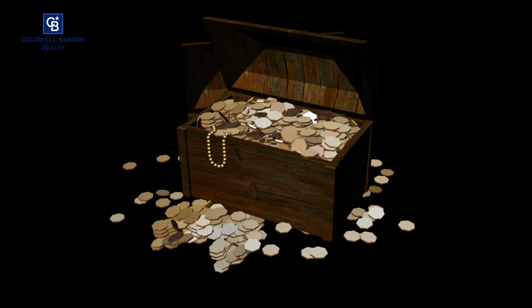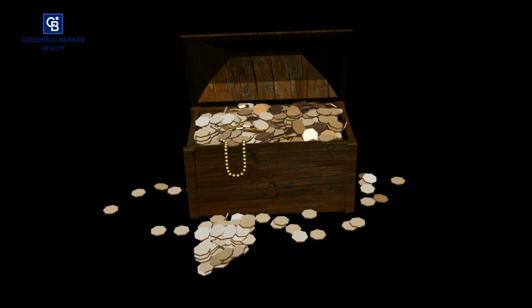Think of equity as buying a treasure chest filled with coins for $100,000. Then you go to the house and you want to sell that treasure, and instead of $100,000, they're going to give you $150,000. That is equity. Those $50,000 that you gain after the sale, because the coins are worth more, or maybe it was more than you expected. That is equity, and that is what we're going to talk about today, and we're starting right now.